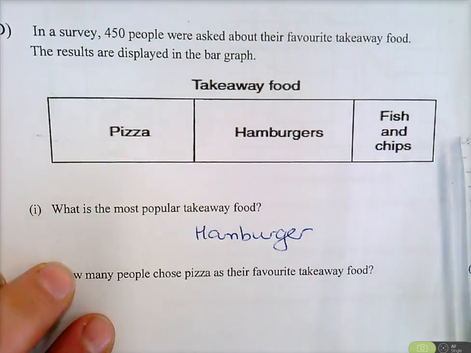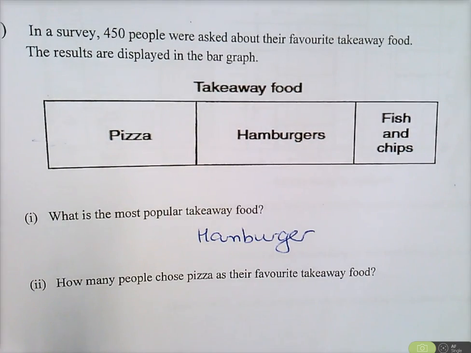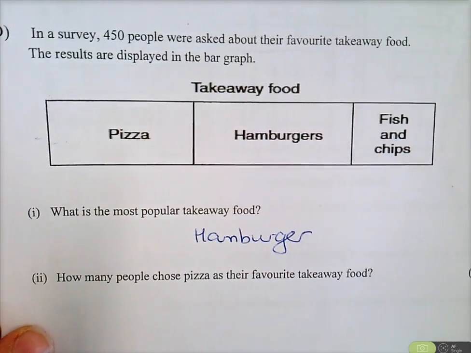No, it's less than a half. So girls, if your answer is 600 people, pizza, that's ridiculous. We know it's less than a half. We're hoping it's going to be about 200, even less. All right? Because that would make sense.